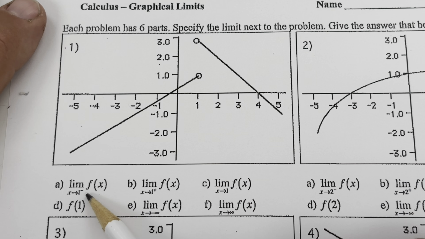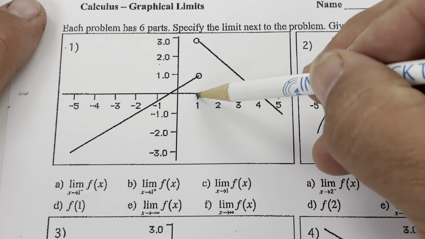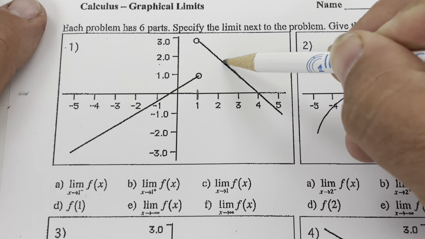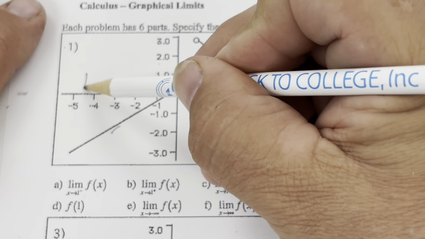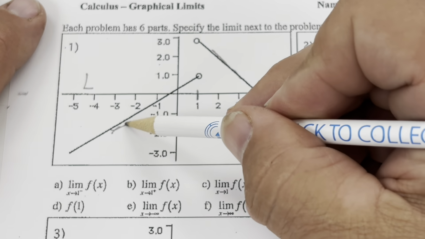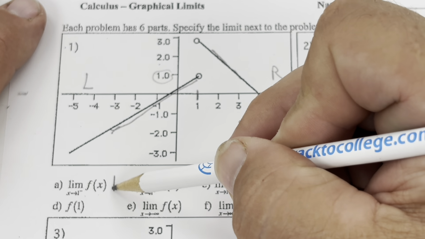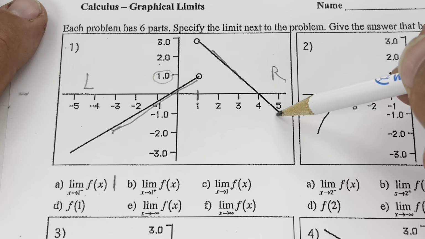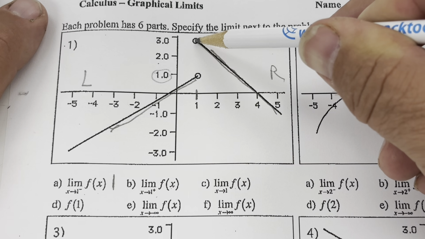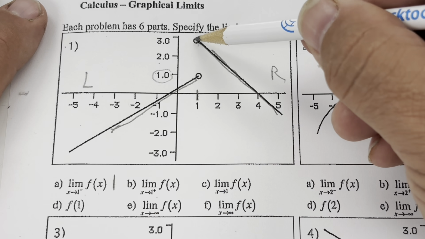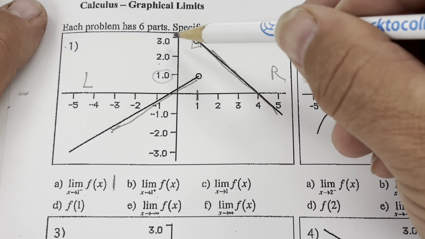Limit as x approaches 1 from the left. There's the x value 1 as I approach it from the left. Oops, from the left. This is the left side. This is the right side. As I approach it from the left, it's getting closer and closer to the y value 1. B, as it approaches 1 from the right. Approaching 1 from the right, there's the x value 1 that I'm getting close to. The y value that I get close to is 3.